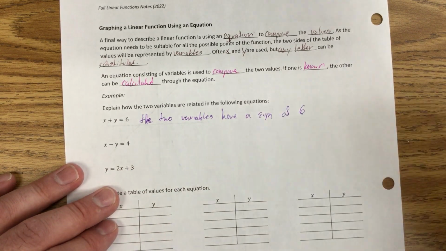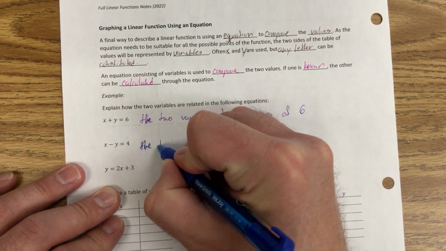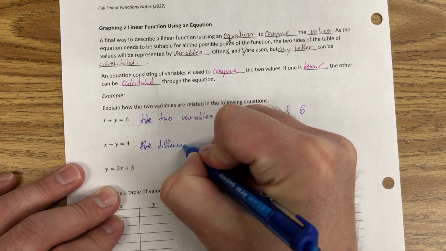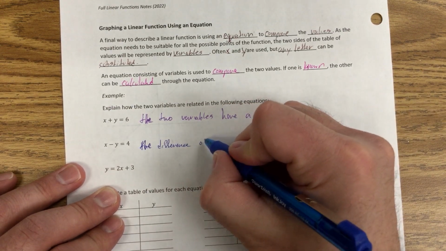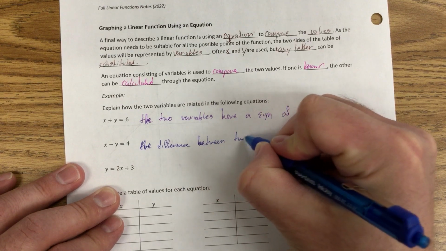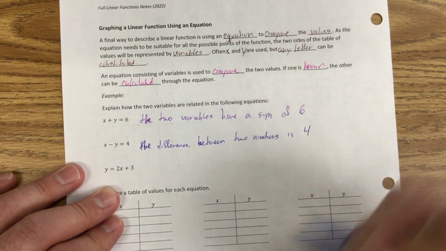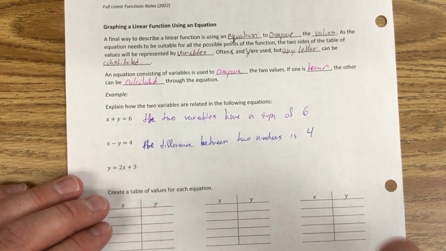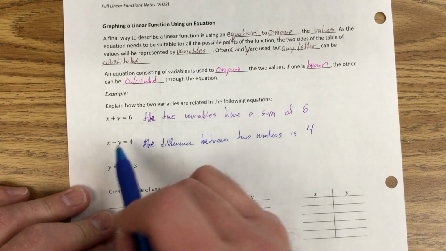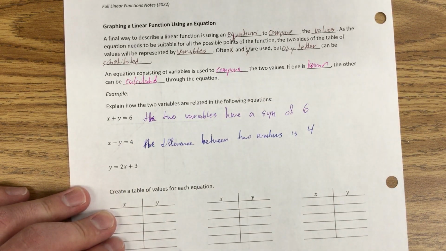For the second one here, the difference, which means subtraction, between two numbers is 4. So the difference between two numbers is 4. Again, the first number has to be bigger than the second number, because if it's the opposite, then it would be -4. But the difference between the two numbers is 4.